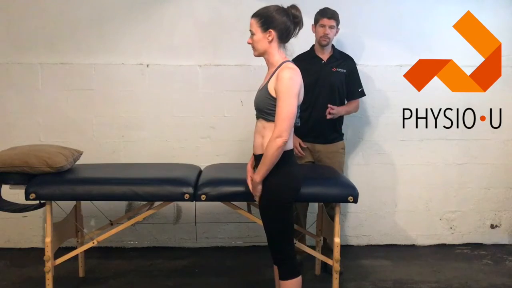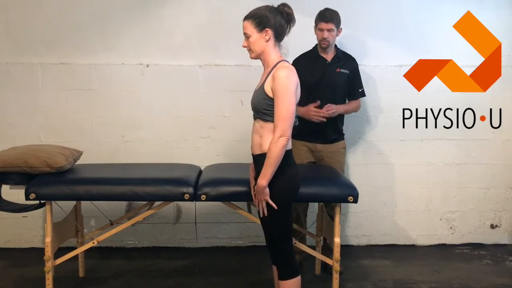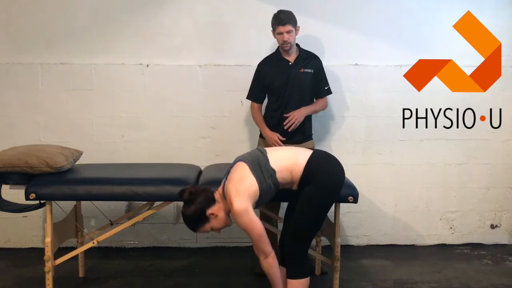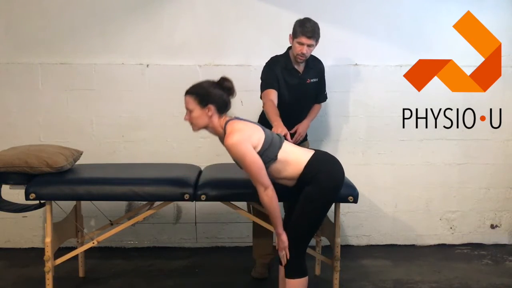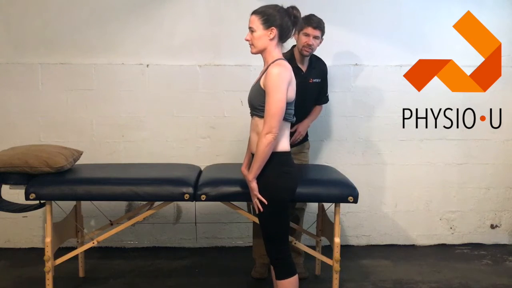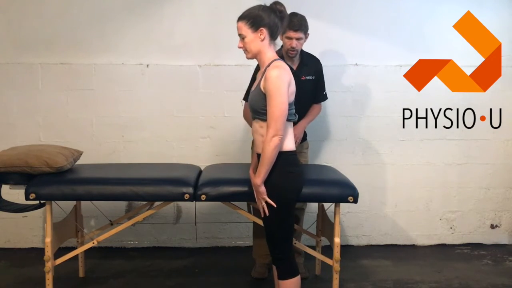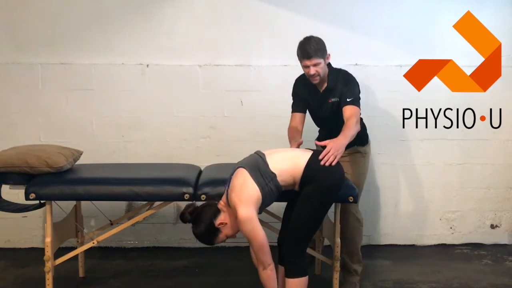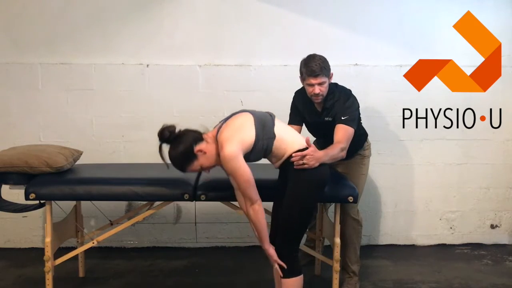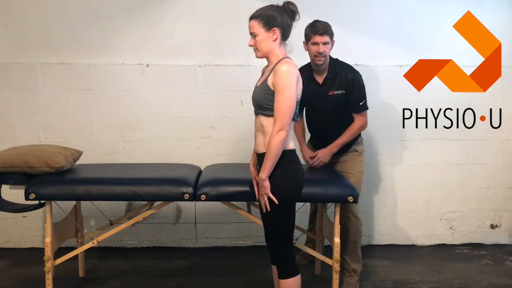For the extension group, the 3 tests that they found were, first, returning from forward bend. As the patient bends forward and comes back up, you see early or too much extension, which reproduces symptoms. It's going to go back down, and had the patients think about coming up using hip extension versus lumbar extension.